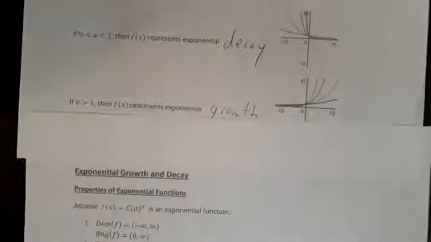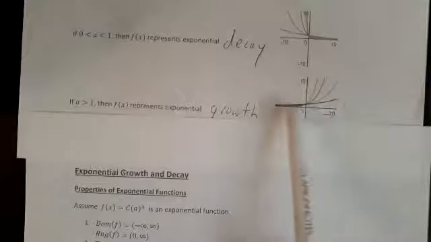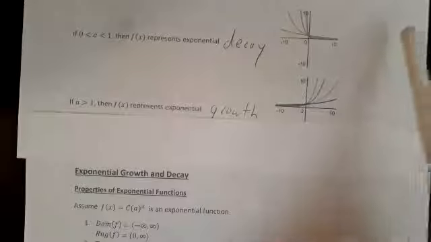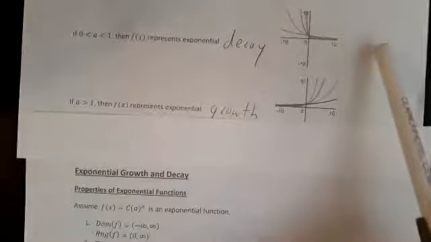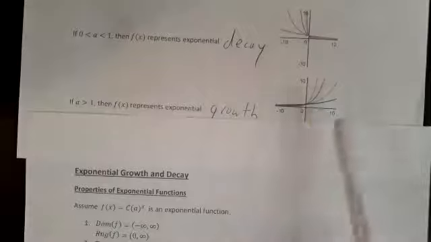There's no number that we can't plug into these, so there are no domain restrictions with our exponential functions. Our range does not go below 0. As we go off to the right, there's an asymptote, the horizontal asymptote y equals 0. Same thing here, just going off to the left.